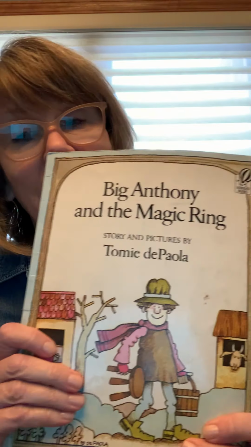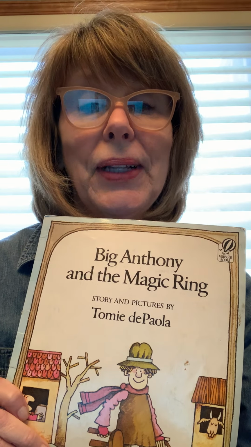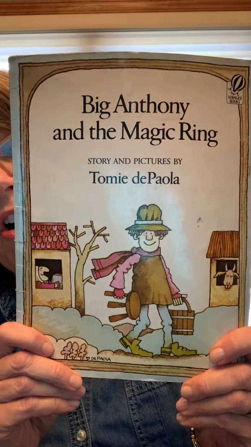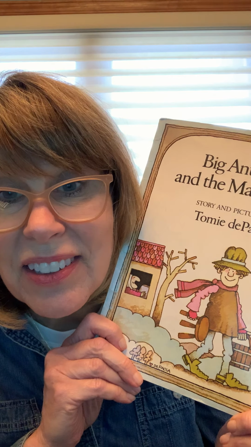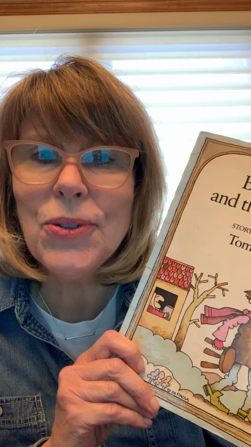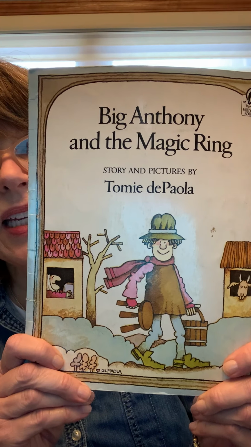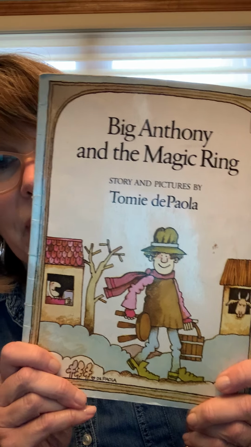So let's take a look at our read aloud today. Now, our read aloud is actually one of my very favorite folk tales. This is taken from Italy, okay? And this is written by one of my favorite authors, Tomie dePaola. And Tomie dePaola is an author and an illustrator. You guys are like that too. You write books and you illustrate books too. So in our story today, we're going to meet Big Anthony. And Big Anthony has a problem, right? Well, Big Anthony and the Magic Ring is our story for today. So sit back and relax.